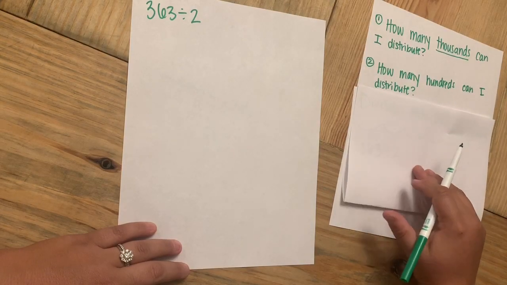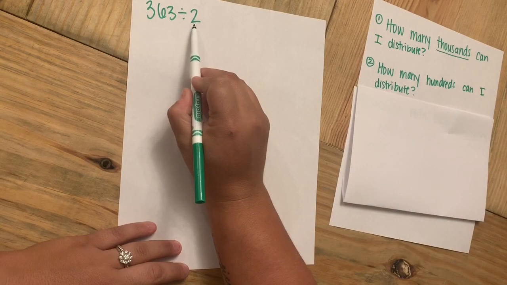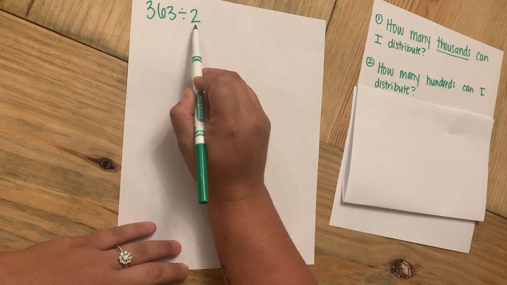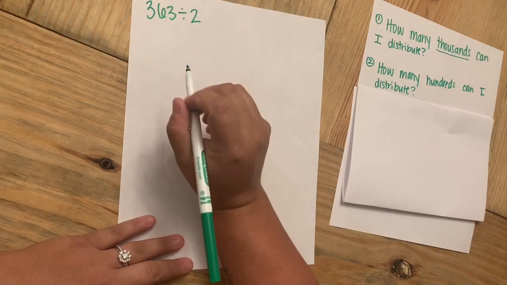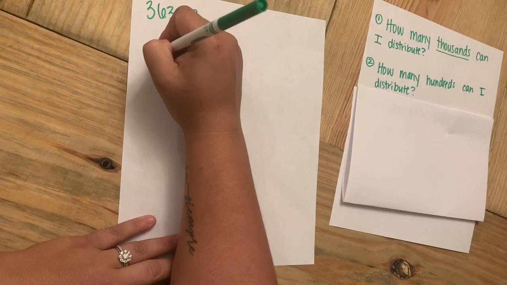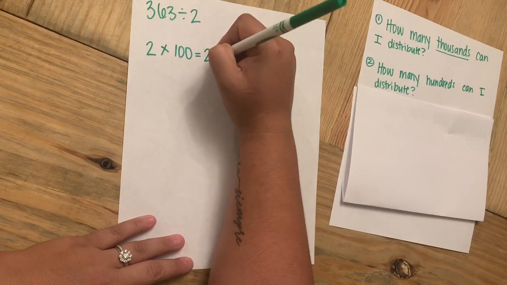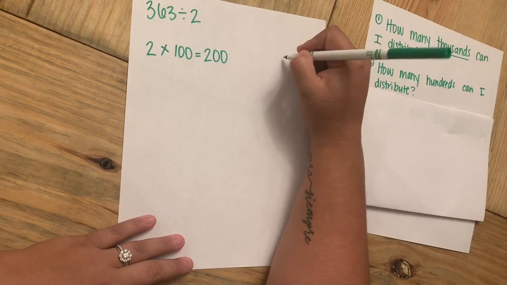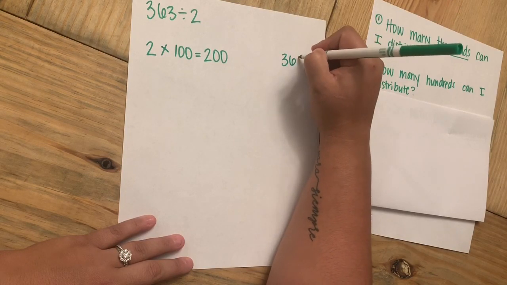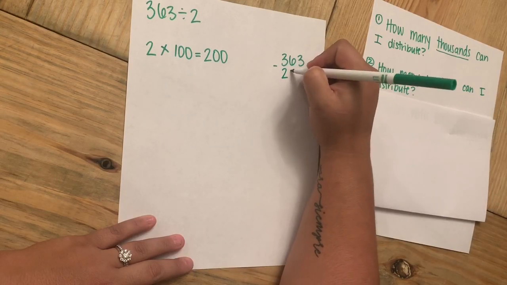How many hundreds can I distribute? If I distribute 100 to each group, and there are two groups, that would give me 200. And I have 363, so I can do that. So I'm going to give each group 100, so I have distributed a total of 200. Since I've distributed 200, I need to subtract that from our whole.